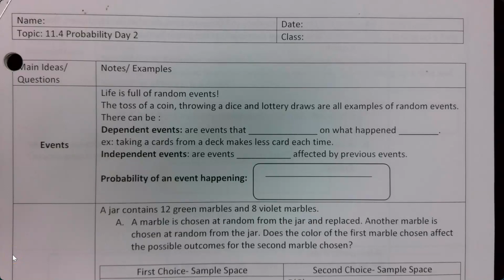Okay, so we're finishing off our 11.4 notes. So we're doing day 2. The first thing we're going to talk about is events. Life is full of random events. The toss of a coin, throwing a dice, and lottery draws are all examples of random events.